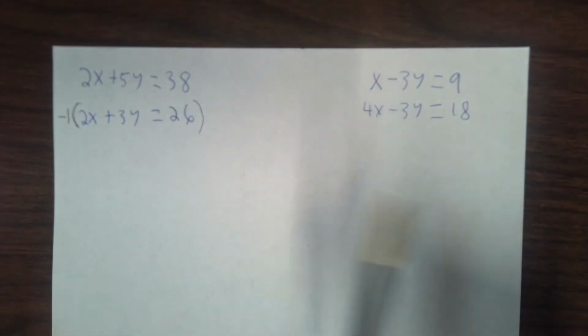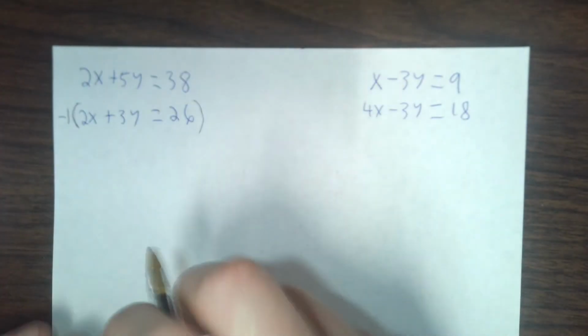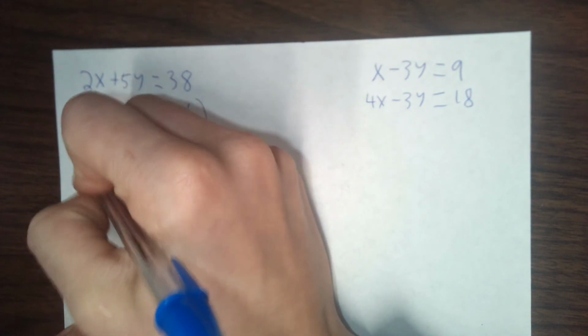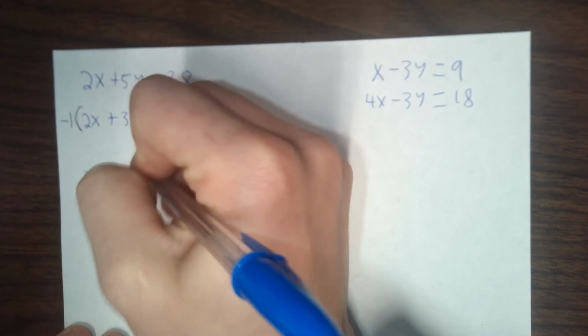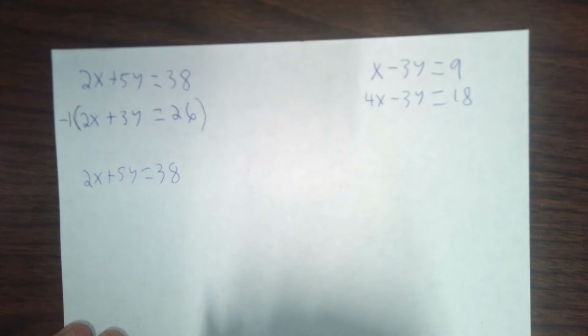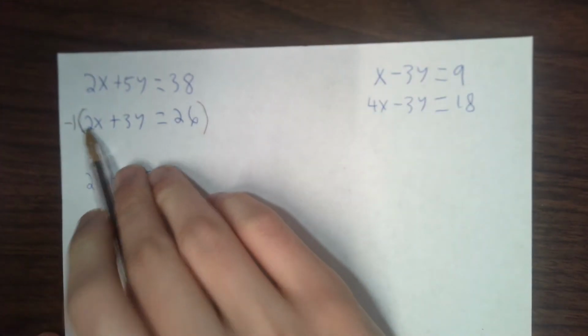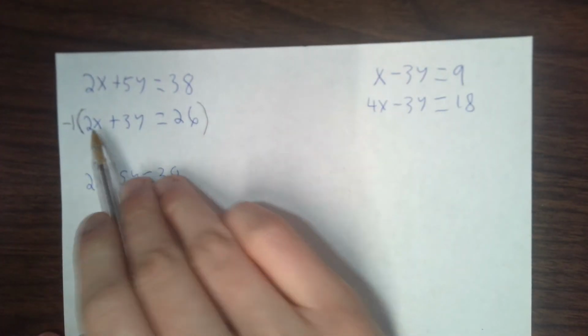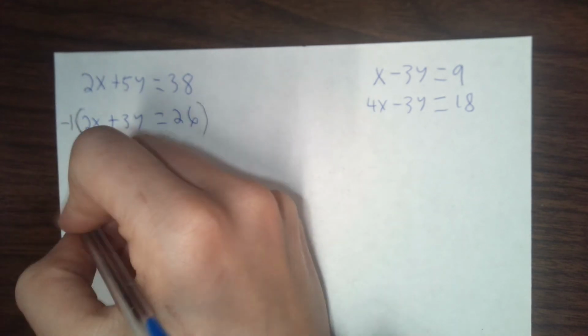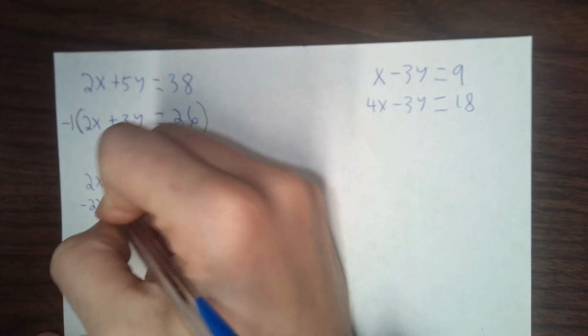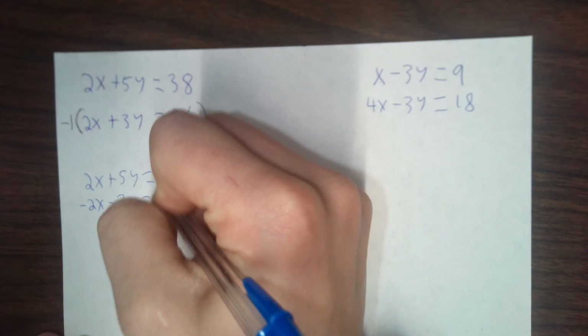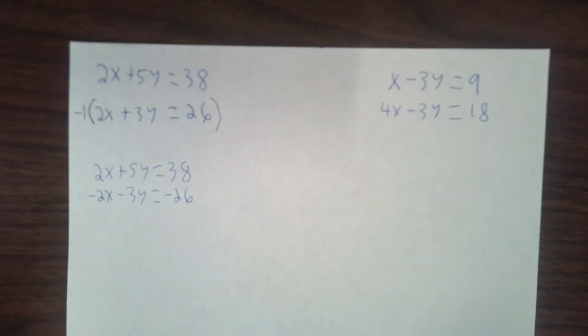So again, we're going to rewrite because we don't want to get this all messy. So we're going to rewrite the first one. And when we rewrite the second one, all the signs here are going to change. So in this case, they're all positive, so they're going to switch to all negative. And now it's just like we've been doing.